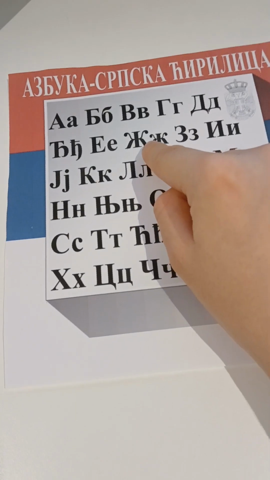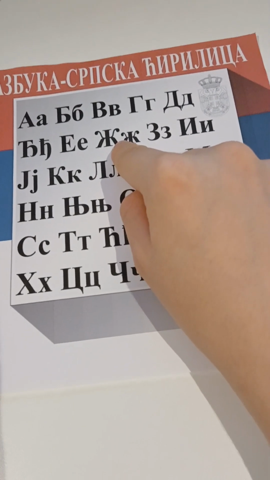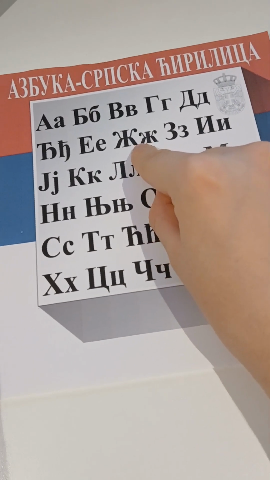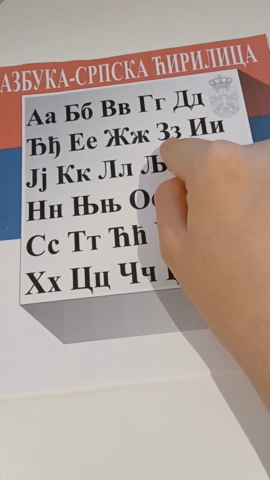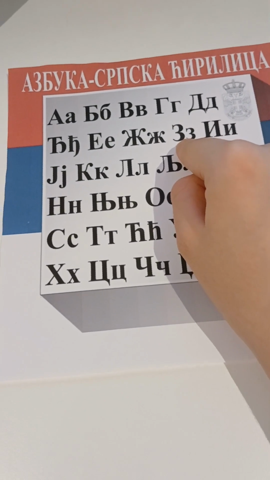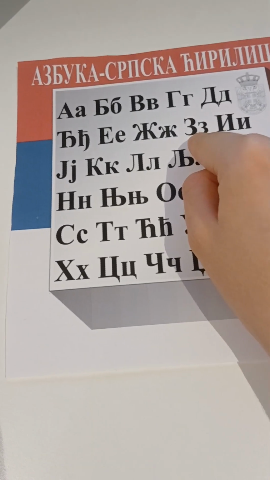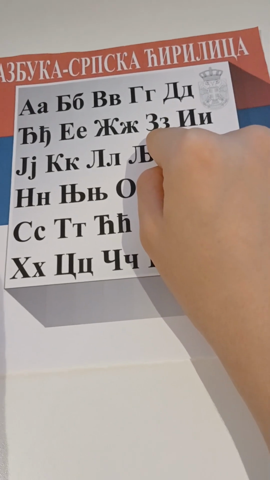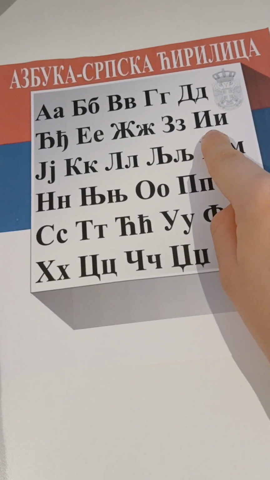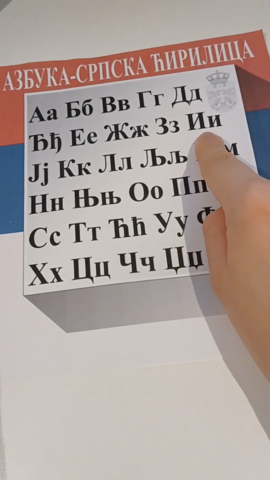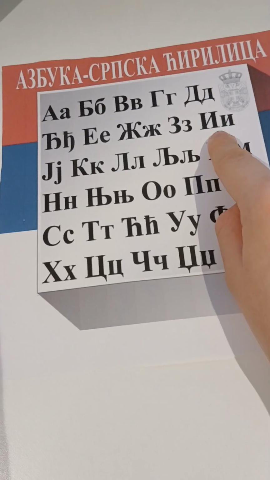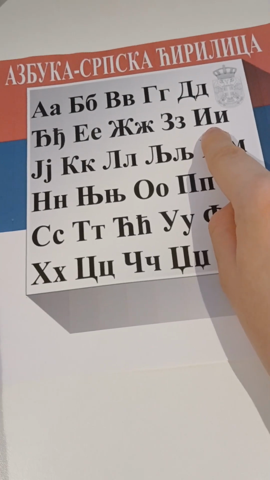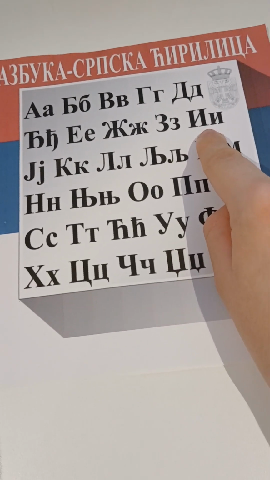This letter you pronounce Ž, like žvaka, which means chewing gum. This one is Z. You pronounce it like a Z. You can use it like for zmaj, which means kite. This one's an I, not an N or a H. You can use it like for igrati, which means to play or to dance.